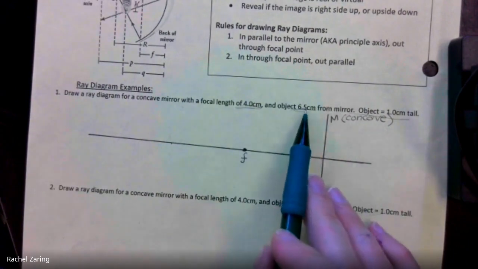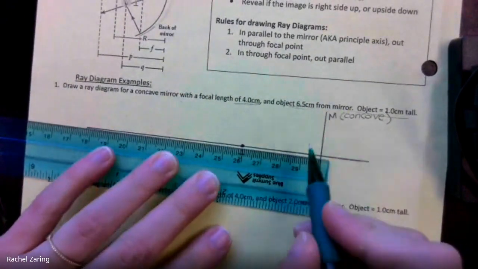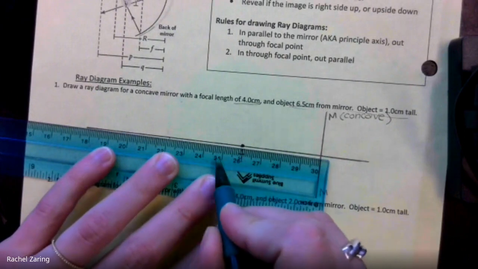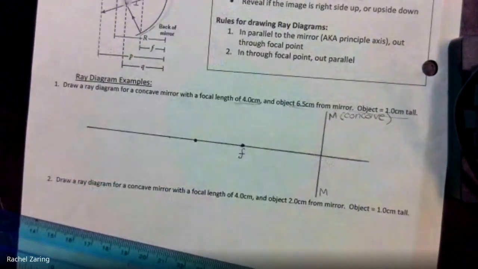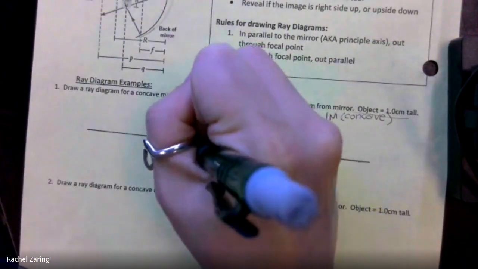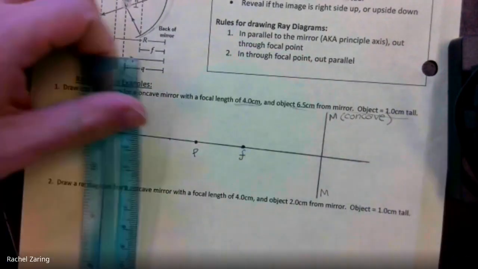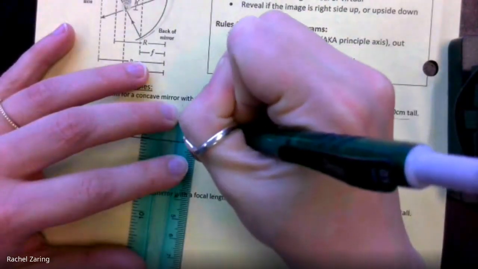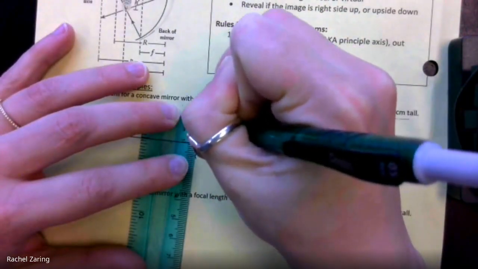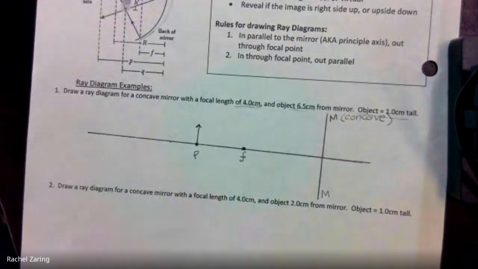The next thing we label is the object, which is 6.5 centimeters from the mirror. So I come over 1.5 centimeters. And remember, your object is represented by a P, always keeping your labels on there. And lastly, your object is 1 centimeter tall. An object is always drawn with an arrow. So I'm going to make an arrow that is a line 1 centimeter in height that has its arrow pointing upwards.